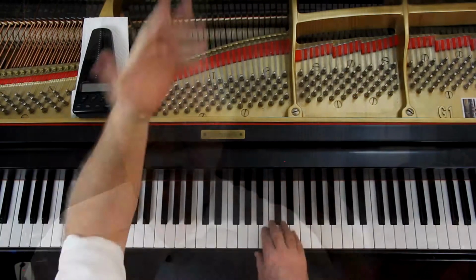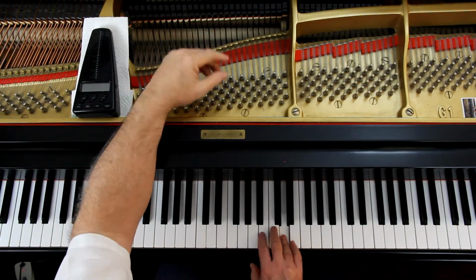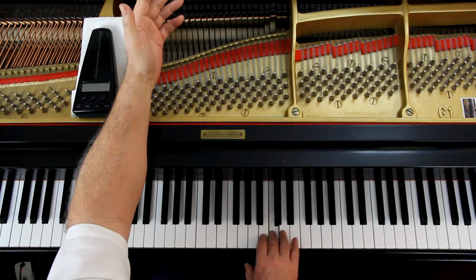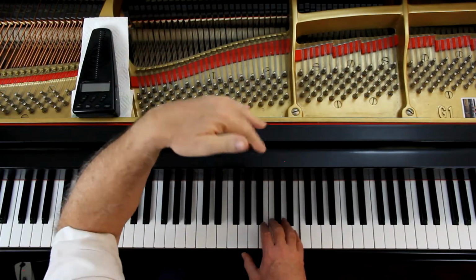Now if it would help you, temporarily leave out one of the notes, leave out the second 16th note. Just play the first 16th note and play it as an 8th note, just to get the rhythm. 1, 2, and 3, and that's the rhythm. 1 and 2 and 3 and 1 and 2.